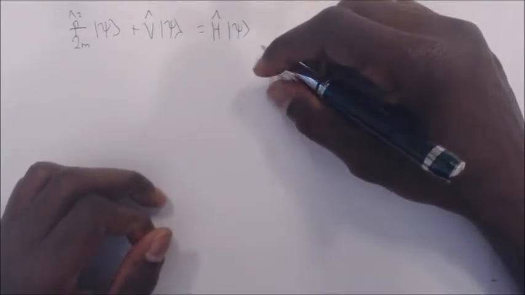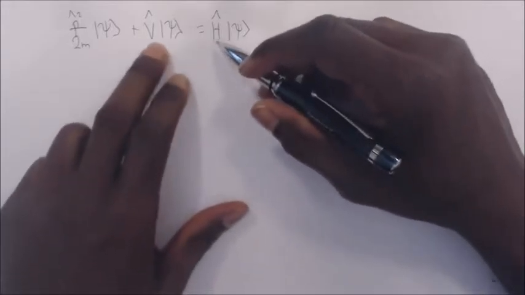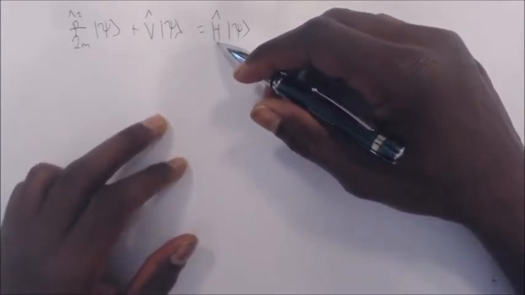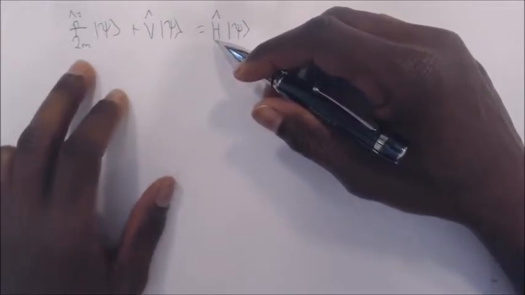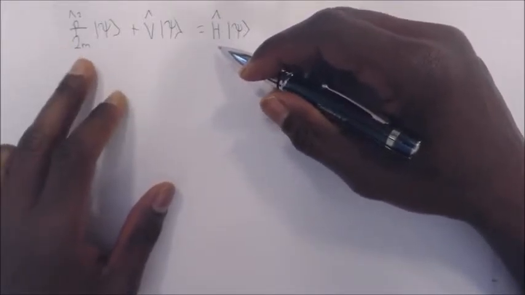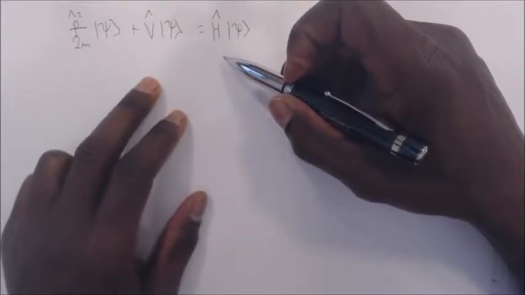Now, the only time that the operators can be treated as scalars, which is what we're looking for, is when the electron is in an eigenstate, or at least a superposition of eigenstates. And in this case, solving for these scalars will give us the eigenvalues.